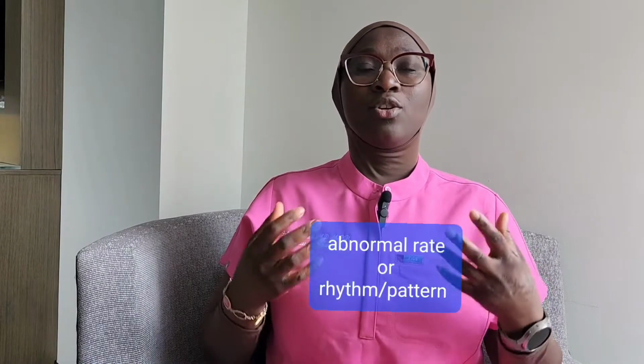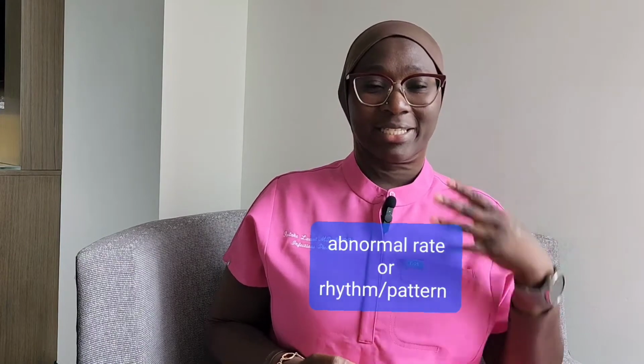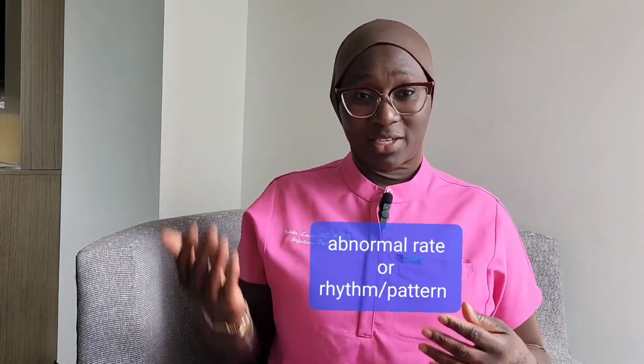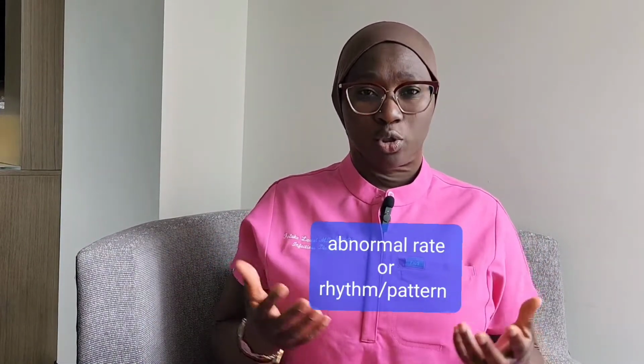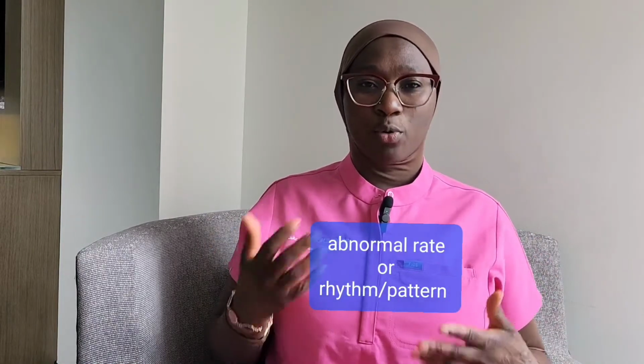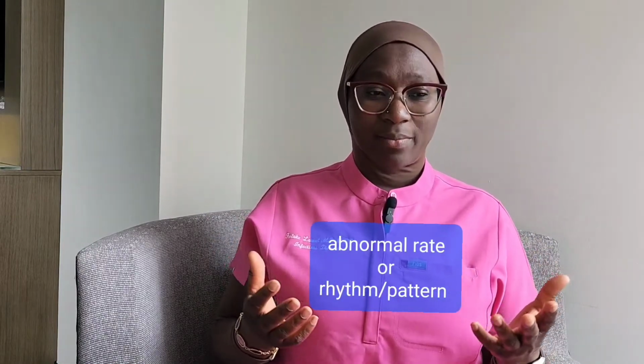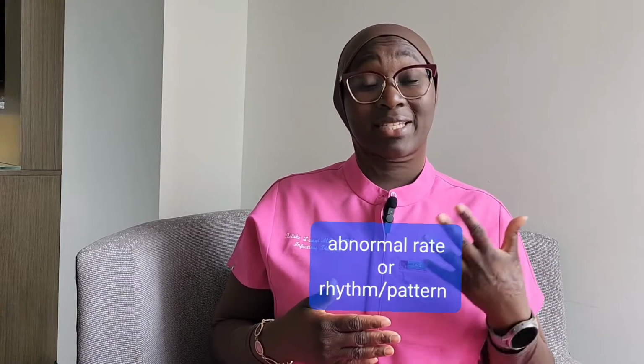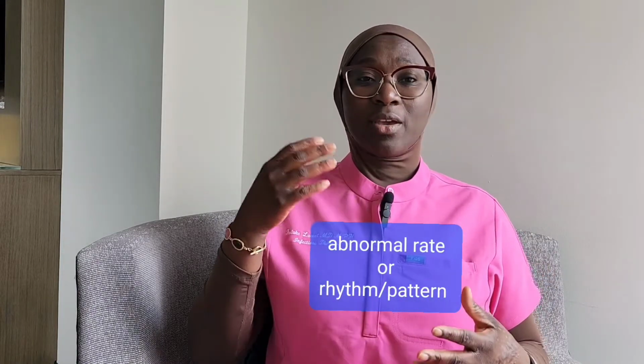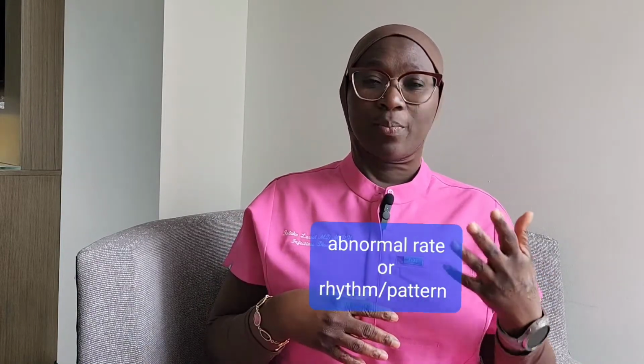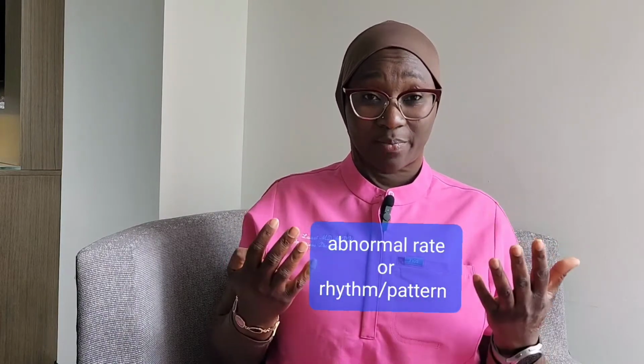Stay tuned. Heart rhythm disorders are known as dysrhythmias. Dys is abnormal and rhythmia is for the rhythm. Commonly, you could also hear arrhythmia. That's the most common word that's used to describe it. And this just means either there's an abnormality in the speed or the pattern of the heartbeats.